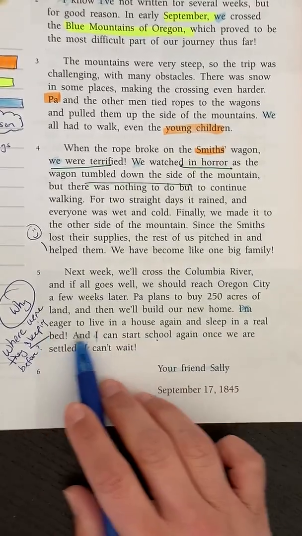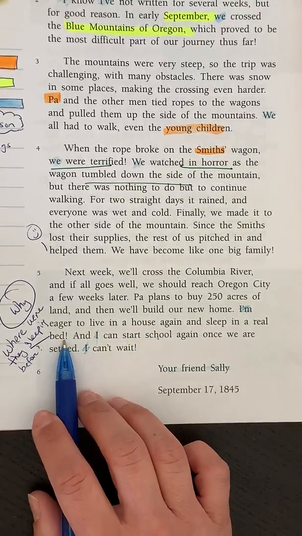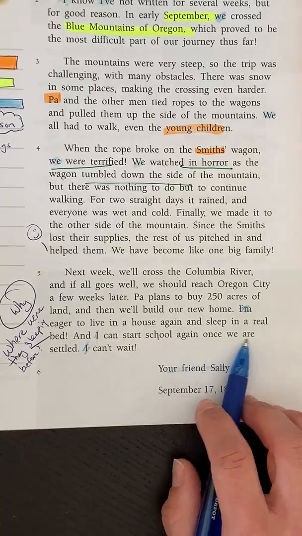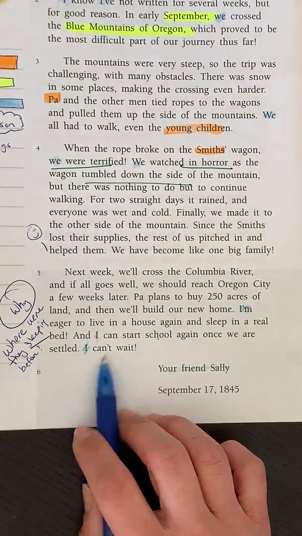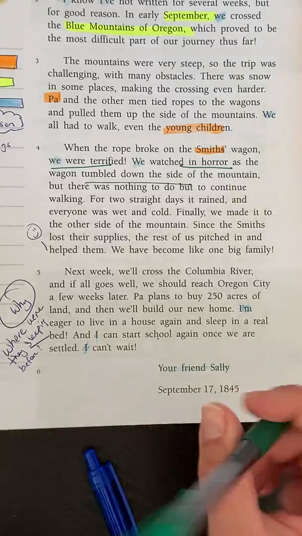Okay, let's see. I'm eager to live in a house again and sleep in a real bed, and I can start school again once we are settled. I can't wait. Oh, thoughts and feelings. I'm going to make it red. I mean green.